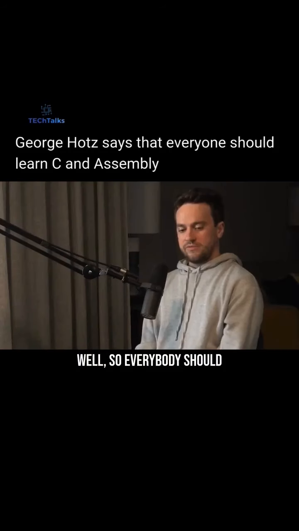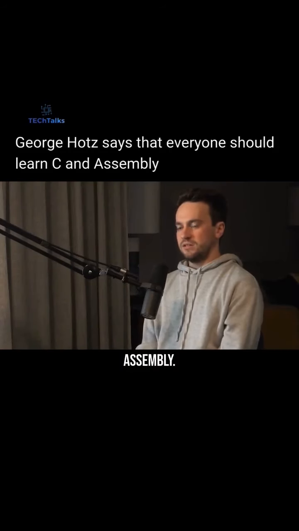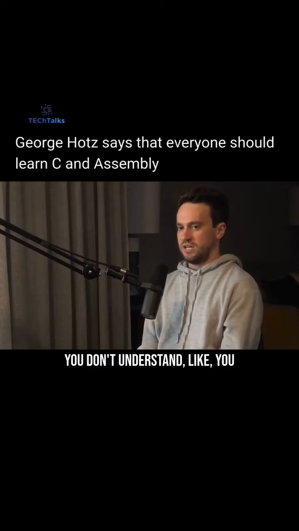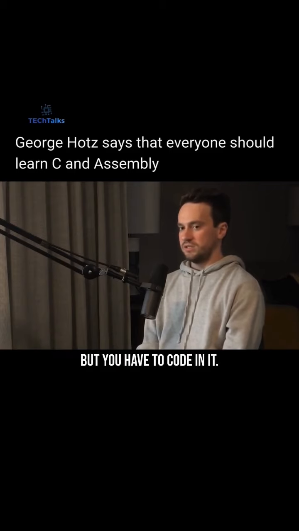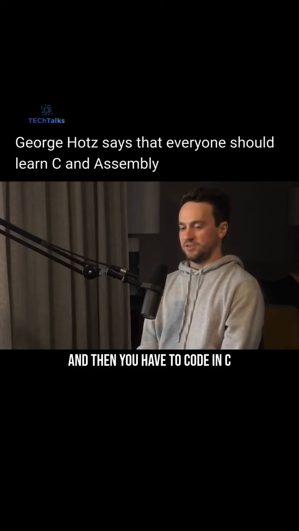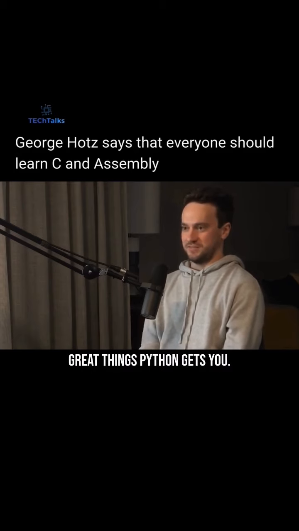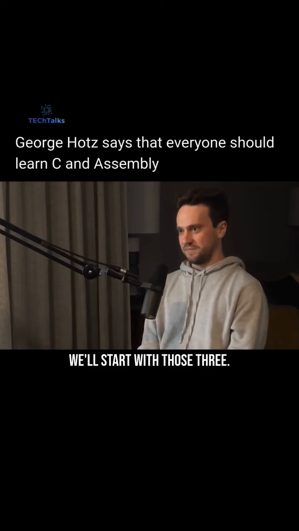Well, everybody should learn C and assembly. We'll start with those two, right? If you can't code in assembly, you don't know what the computer's doing. You don't have to be great in assembly, but you have to code in it. And then you have to appreciate assembly in order to appreciate all the great things C gets you. And then you have to code in C in order to appreciate all the great things Python gets you. So I'll just say assembly, C, and Python. We'll start with those three.